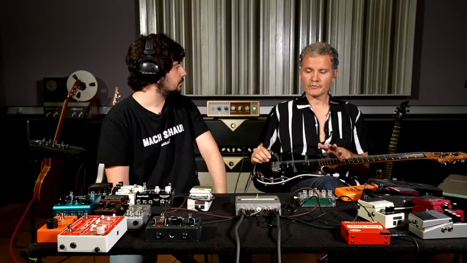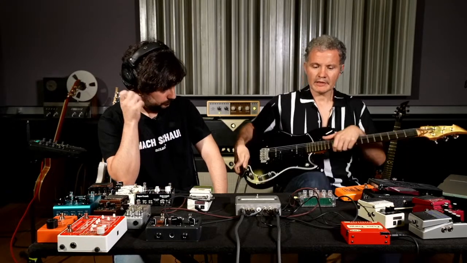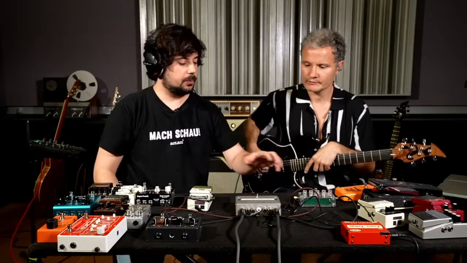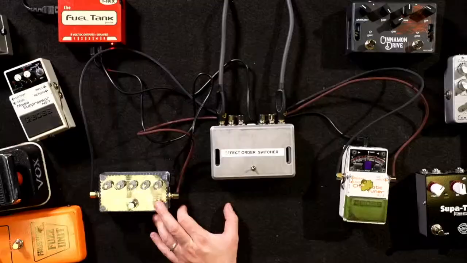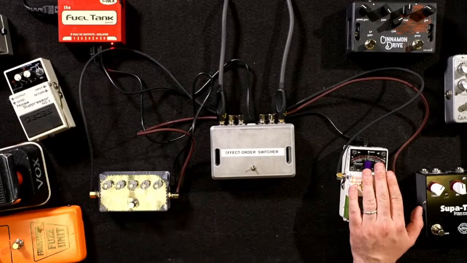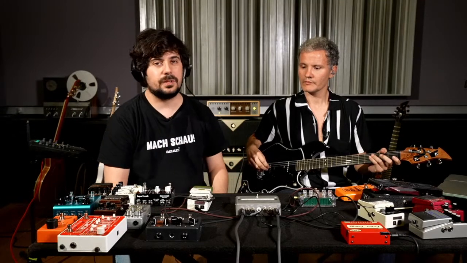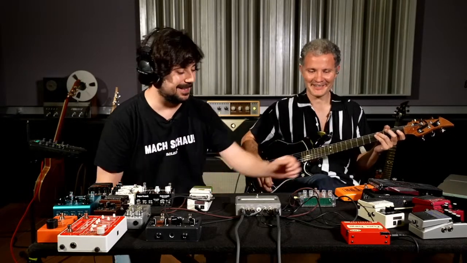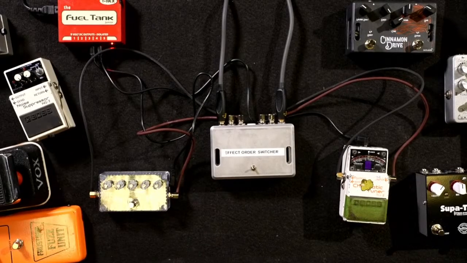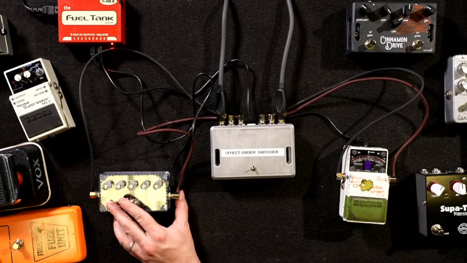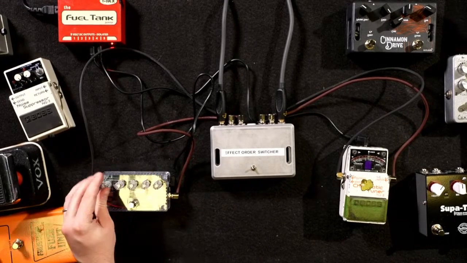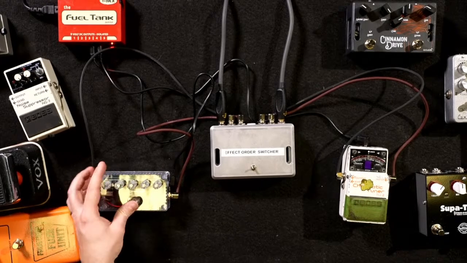Just to be clear, what are we gonna do? We're gonna use the Fuzz Factory first, and then the buffer, and then reverse that. You're gonna see that the tone changes. It's gonna be a little bit thinner, less mellow. That's kind of a spoiler. All right, so we have to plug it in. There we go. Let me set the Fuzz Factory so it won't hurt your ears.